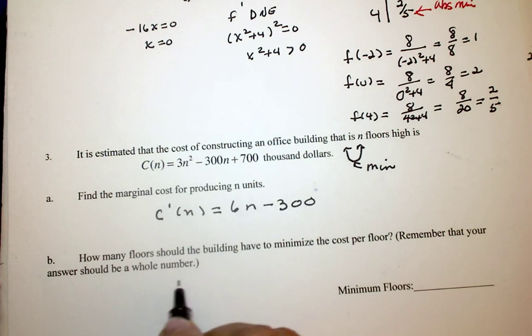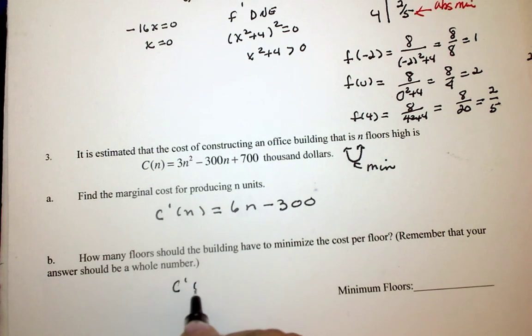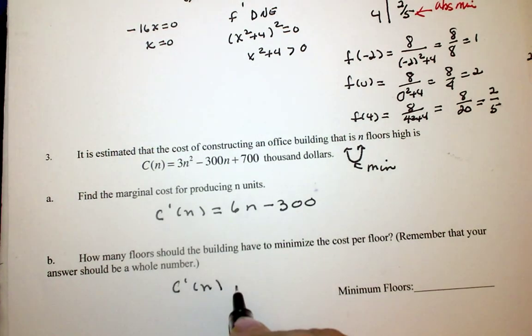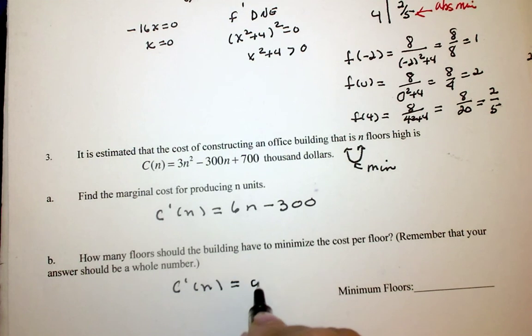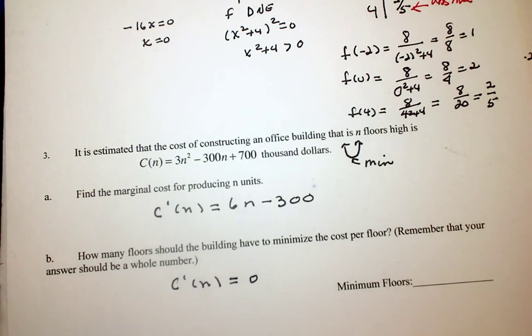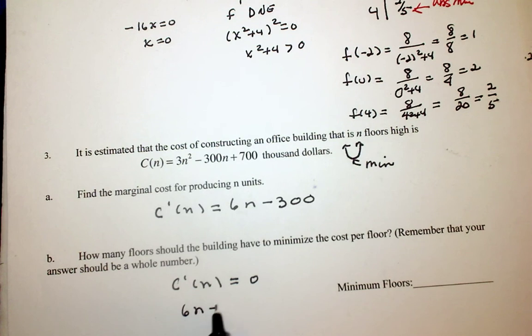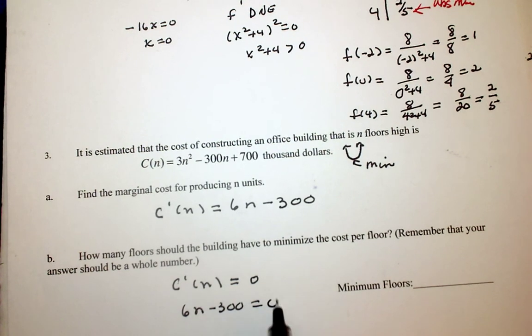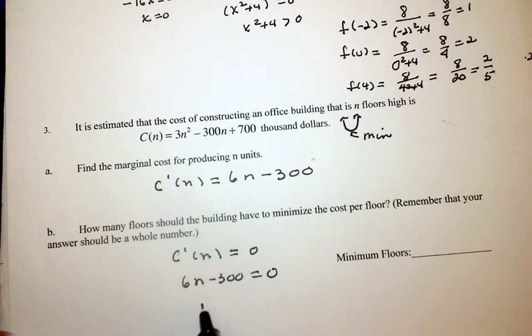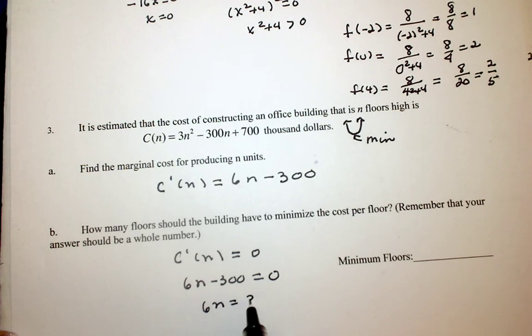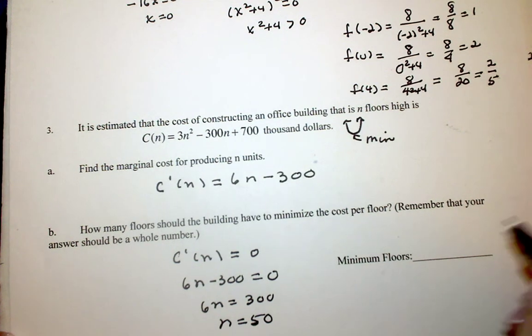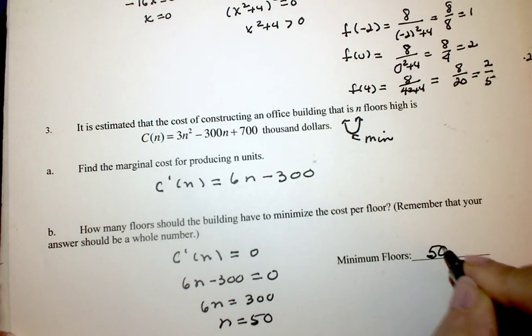How many floors should a building have to minimize the cost? So that says that I need to take C prime of n, set it equal to 0, or 6n minus 300 equals 0. 6n equals 300, or n is 50. So 50 floors.